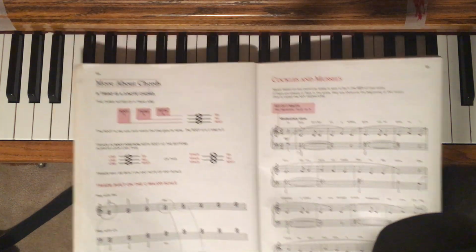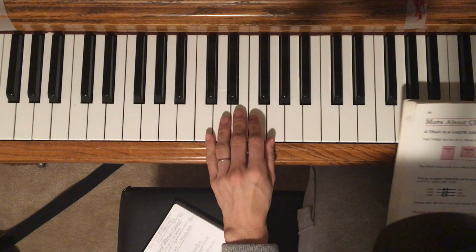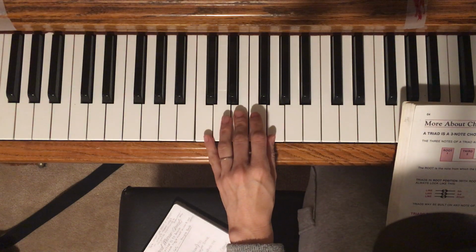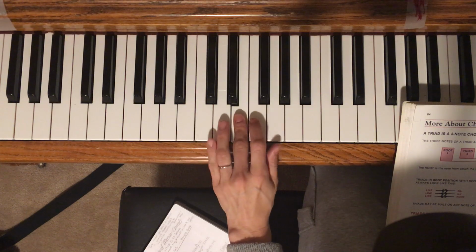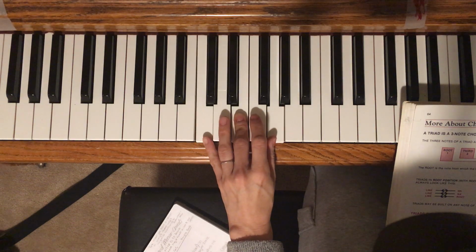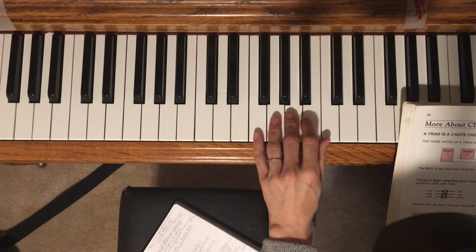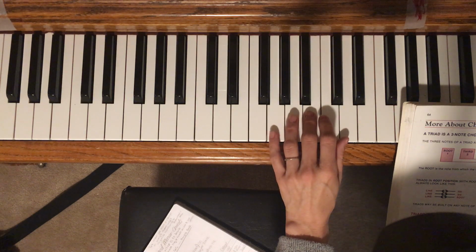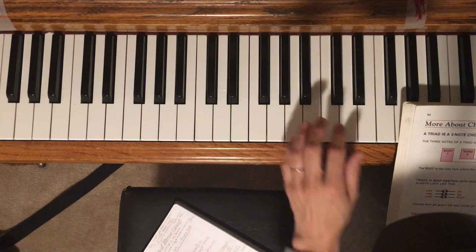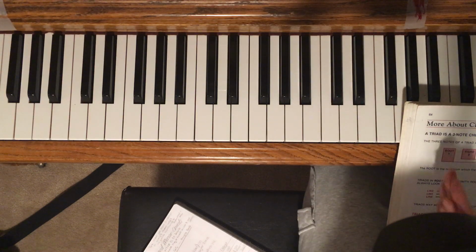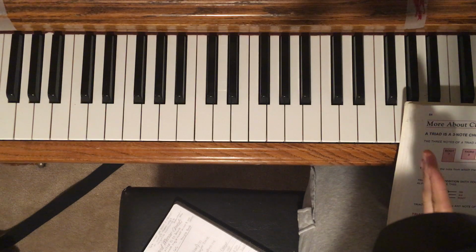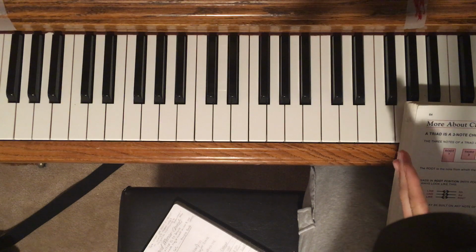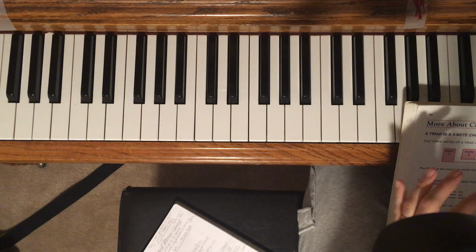So if that doesn't make sense, let me show you on the keyboard. Okay, so for the C major chord, we know it's major. The E is the third interval. So remember, the E is the third interval. And then for the F major, the A is the third interval. And the G major, the B is the third interval. That's going to be important later on in our lesson, so just remember where the thirds are for each of those major chords, and the name of the note.